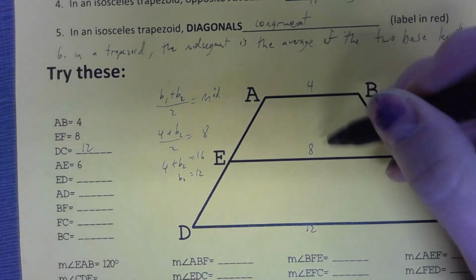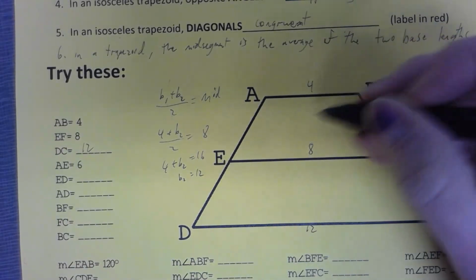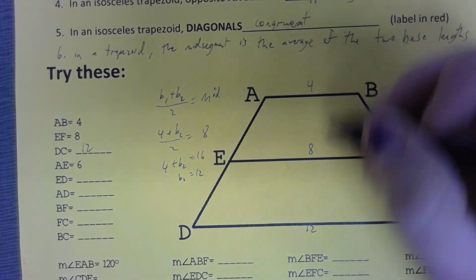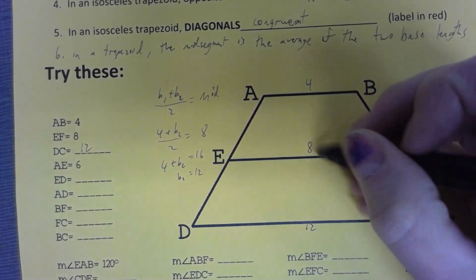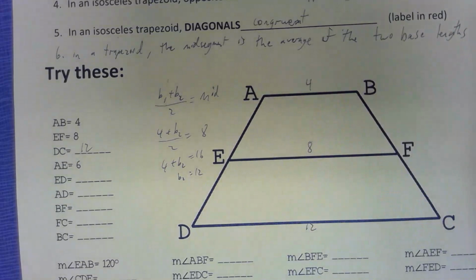So if we know one base and we know the mid-segment, it's easy to just count by whatever the difference is. The difference between 4 and 8 is 4, so the difference between 8 and the next one will also be 4. So 8 plus 4 is 12.